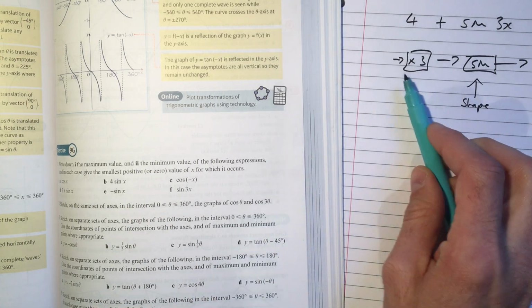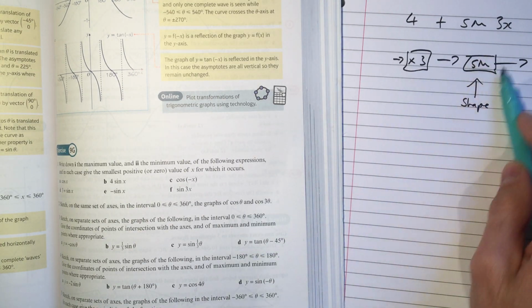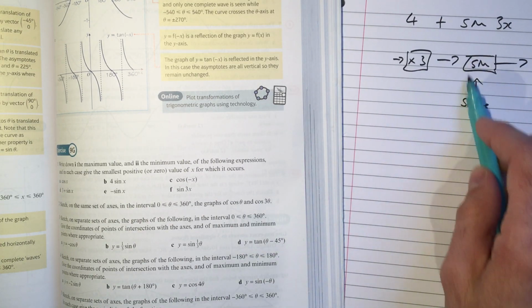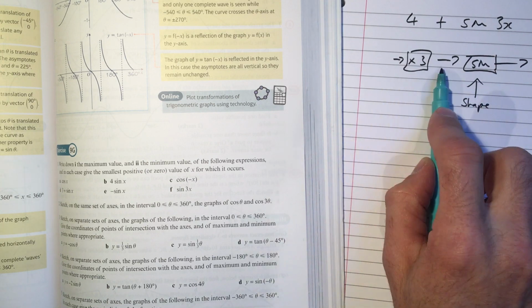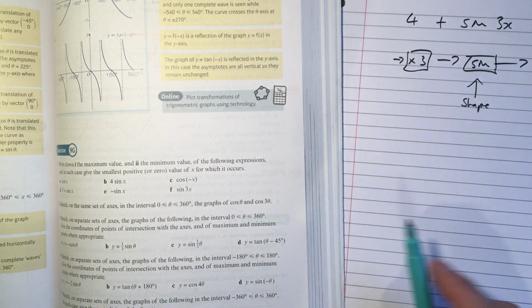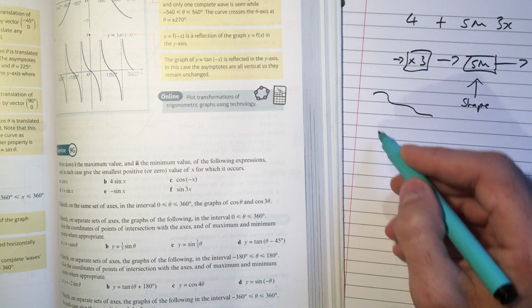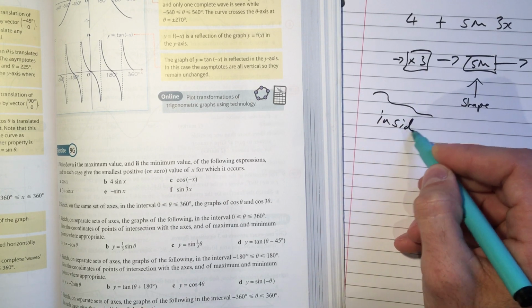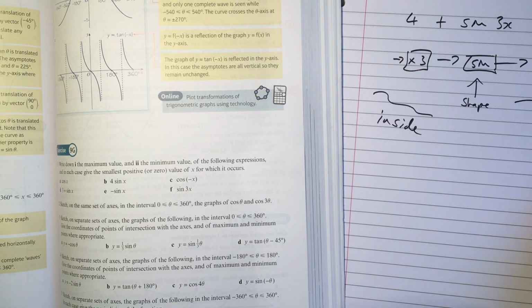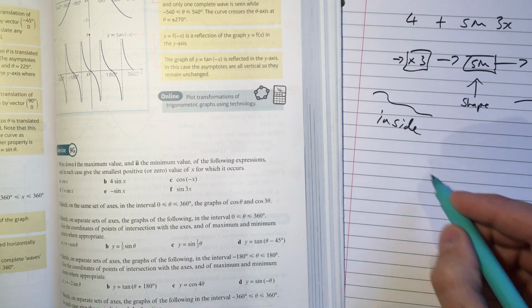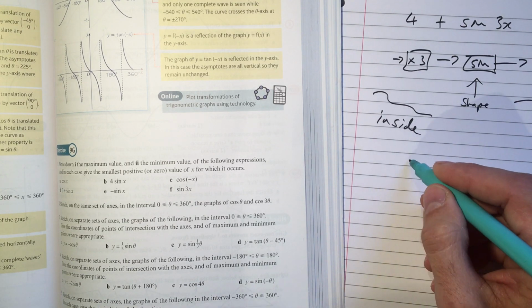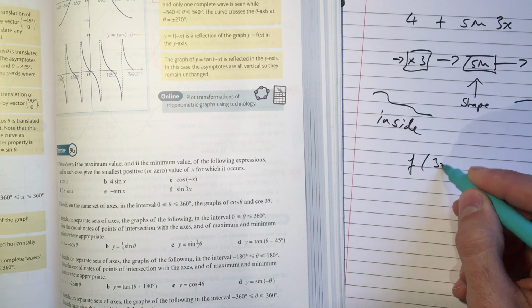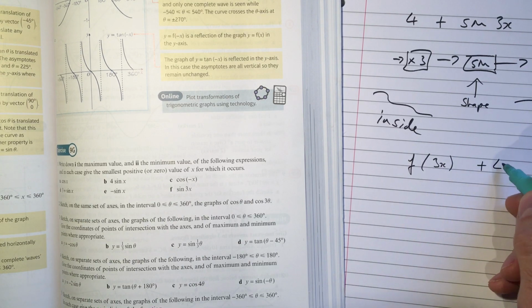The graph doesn't get its shape from timesing by 3 or adding 4. The graph gets its shape from taking the sine. So it's the sine curve, but I've timesed by 3, then I've got the sine curve, then I've added 4. So everything over here is an inside the brackets thing. Everything over here is an outside. So this is f of 3x and then plus 4.